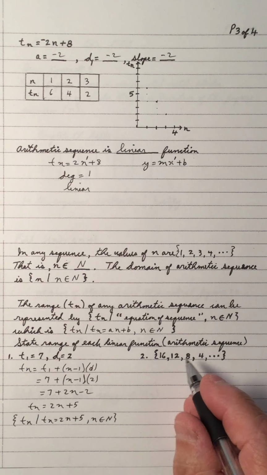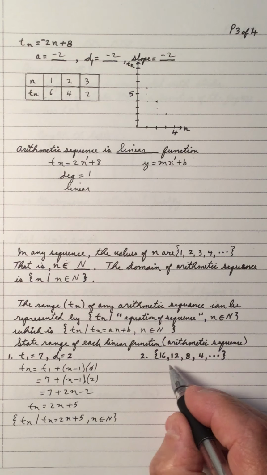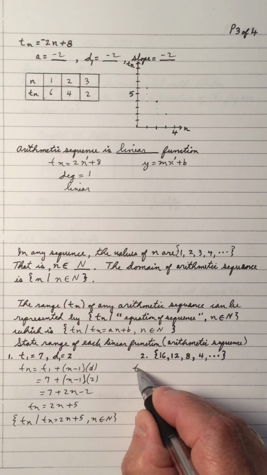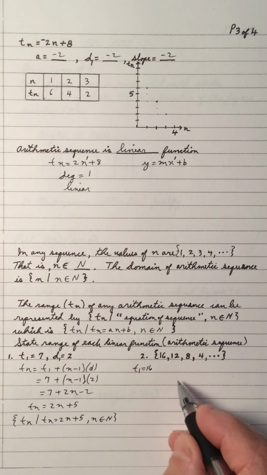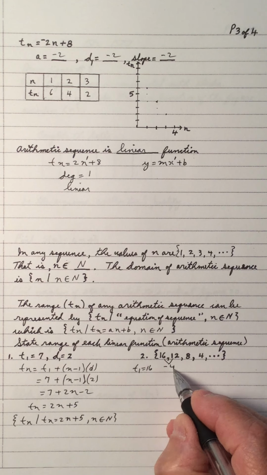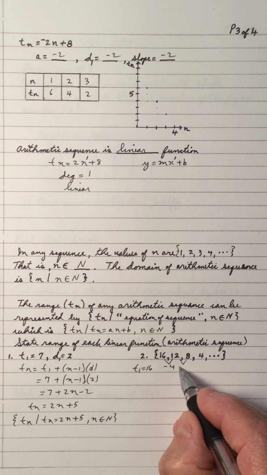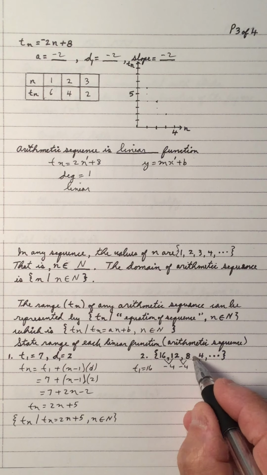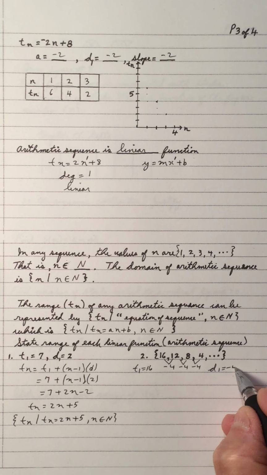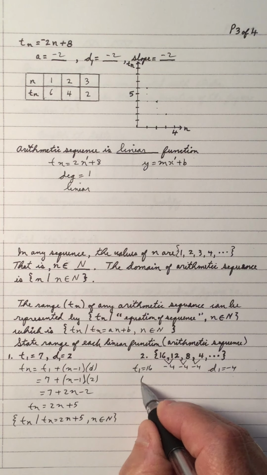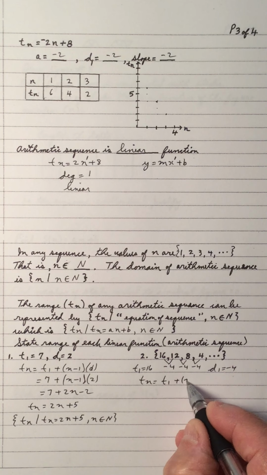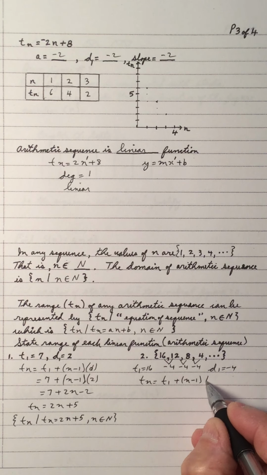Now for this question, we have to find the equation. We know T1 is 16, but we need the differences. 12 minus 16 is negative 4. 8 minus 12 is negative 4. 4 minus 8 is negative 4. So that means d is negative 4. So Tn equals T1 plus n minus 1 times d.